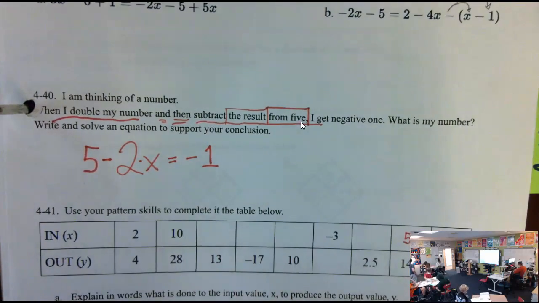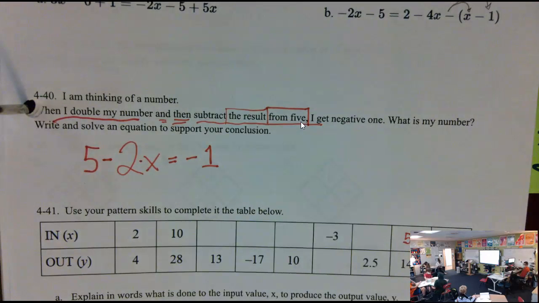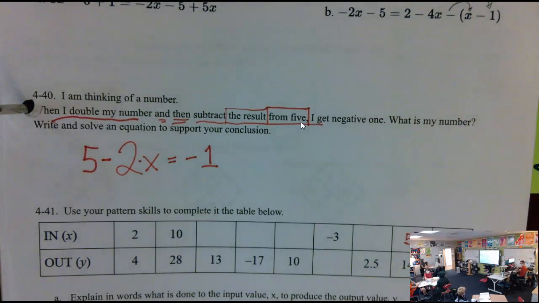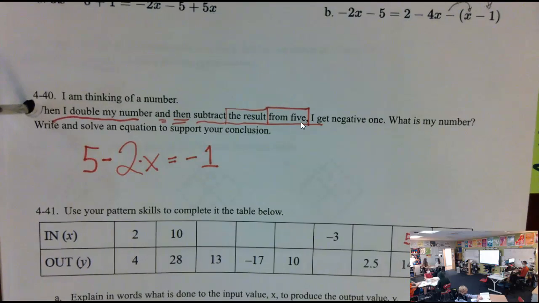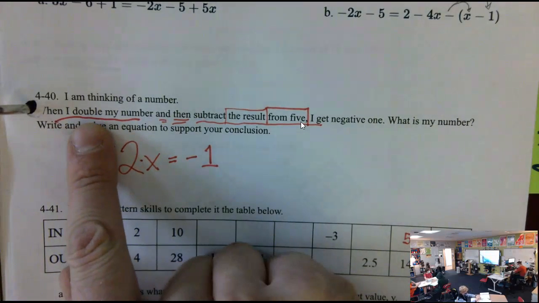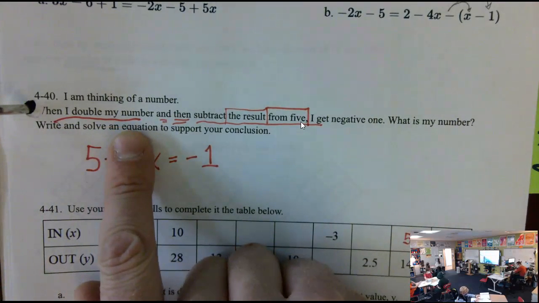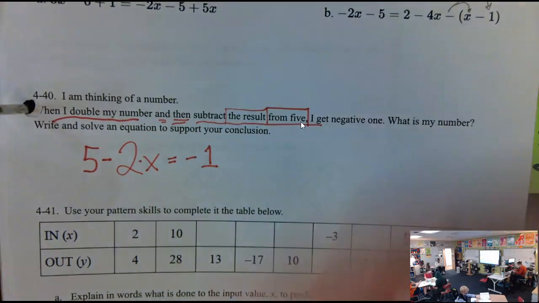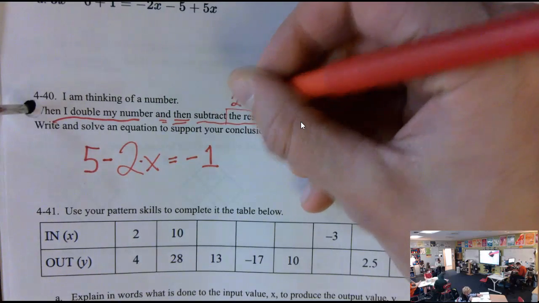Wait, what? Take a moment. Guys, all of you, whenever you're about to say, wait, what? Who? Huh? Stop. Think. Reread the situation. Ask yourself if you carefully read it the first time. When I double my number and then subtract the result, the result is the doubled number.